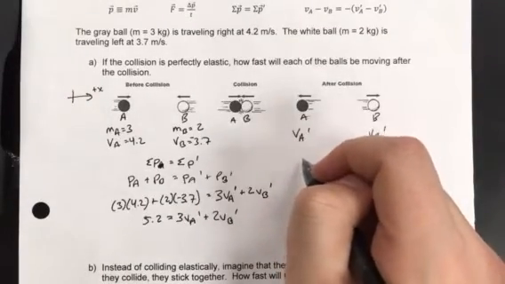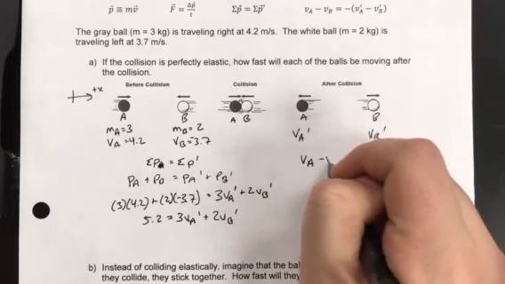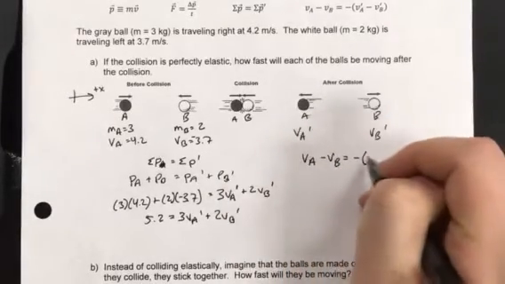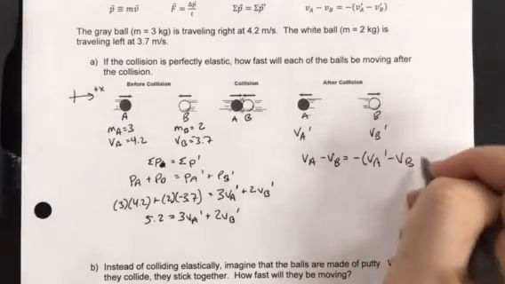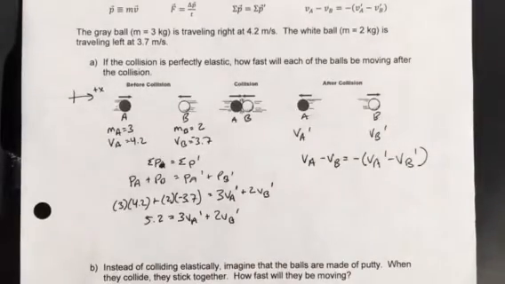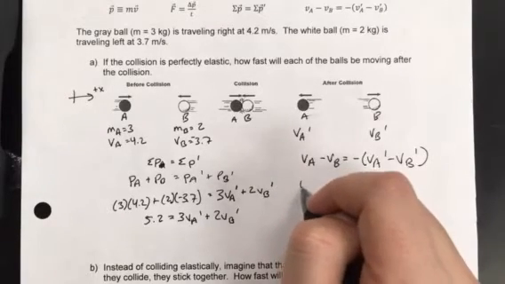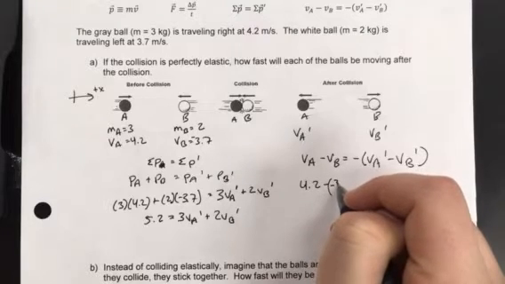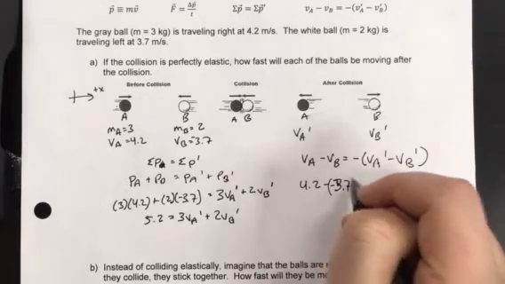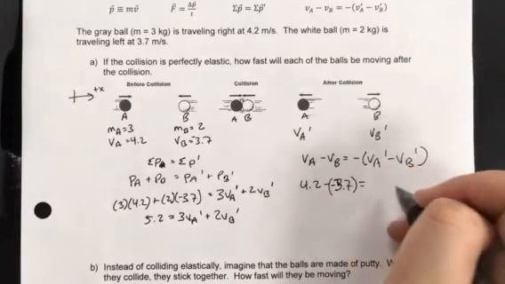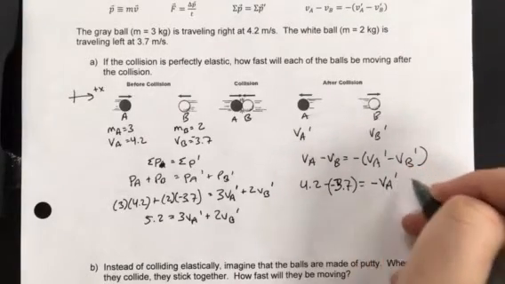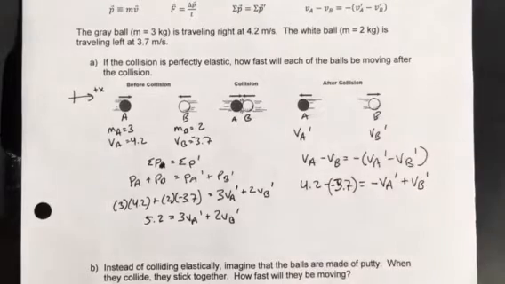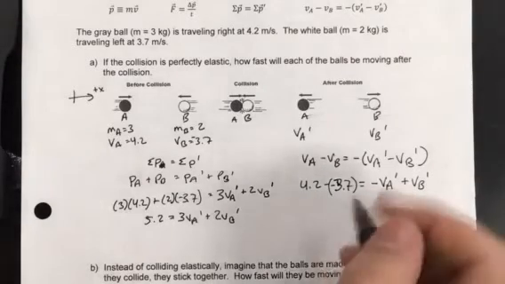And that is VA minus VB equals negative the quantity VA prime minus VB prime. This works for all elastic collisions. So I'm just going to plug in what I know. VA was 4.2, VB was negative 3.7, equals, and I'm just going to distribute out this negative. So 4.2 minus a negative 3.7 is 7.9.